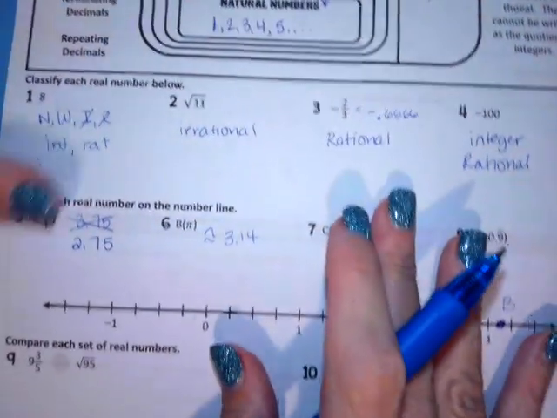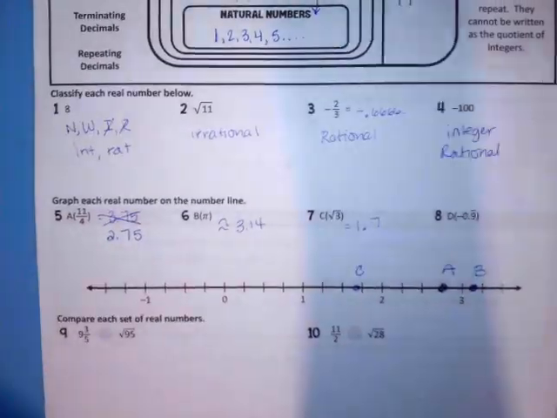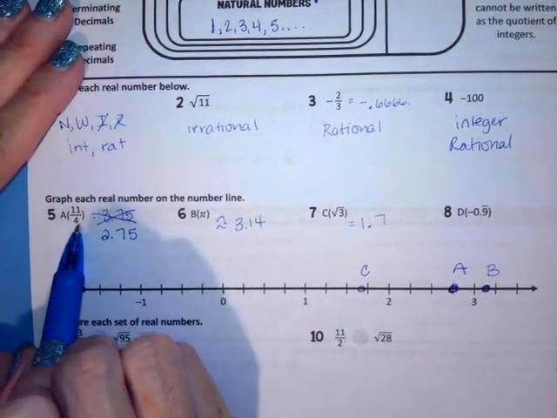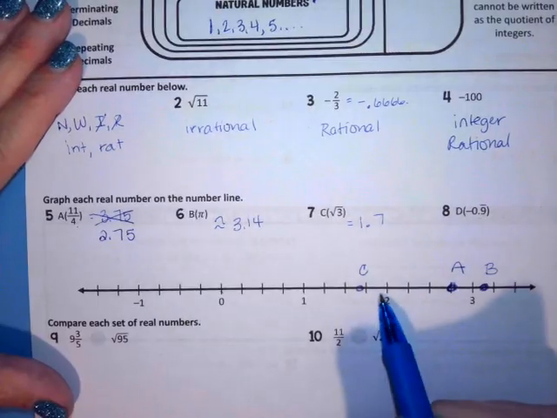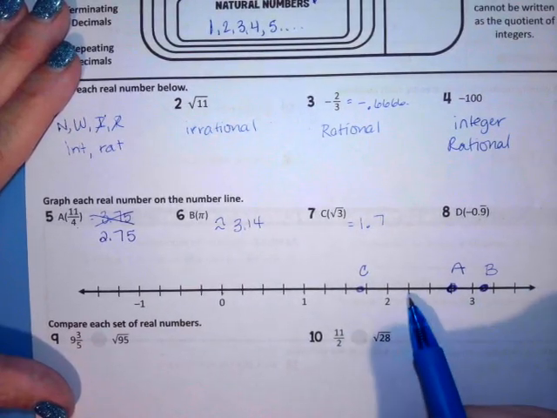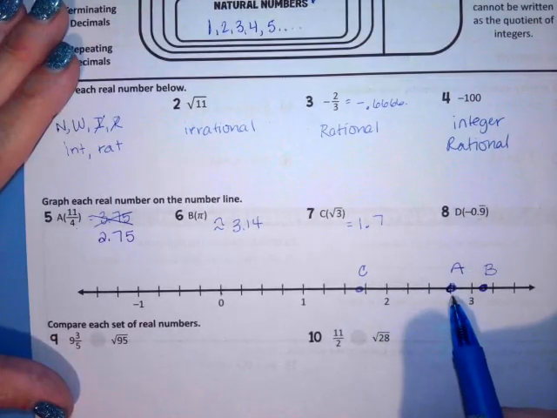Well, for heaven's sakes, I didn't even notice that you guys couldn't see the number line. So I apologize. So let's talk about that real quick. 11/4 is 2.75. So we go 2, and then these are broken up into 4 pieces. So that's 0.25, 0.5, 0.75.